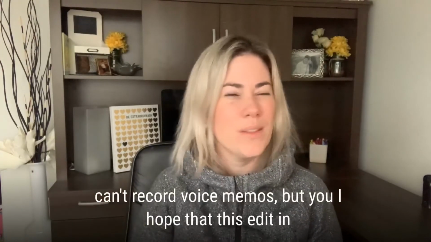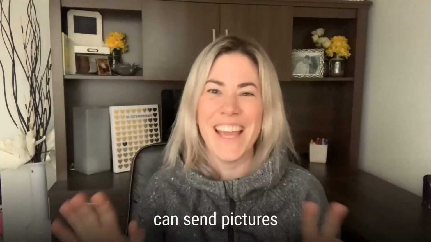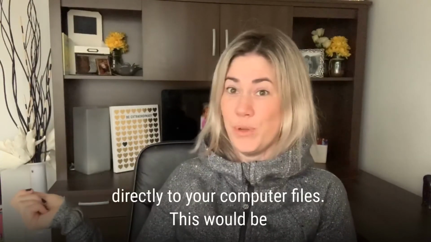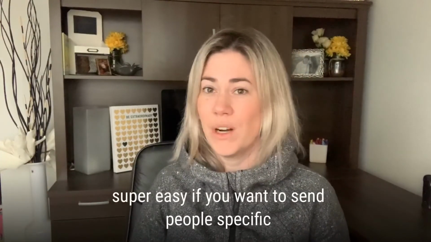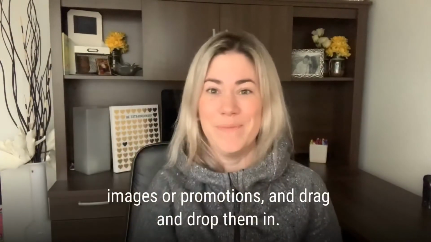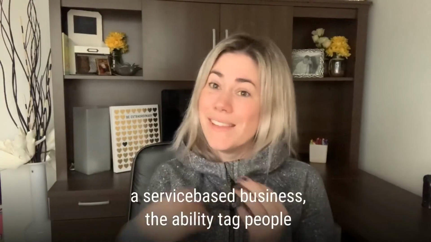So I hope that this will be in their roadmap moving forward, because it does make things a little bit tricky. Number seven, bonus seven. You can send pictures from your computer on the browser version, and that connects directly to your computer files. So this would be super easy if you want to send people specific images or promotions and then just drag and drop them in. Number eight, the last problem I see is that you can't tag people yet.